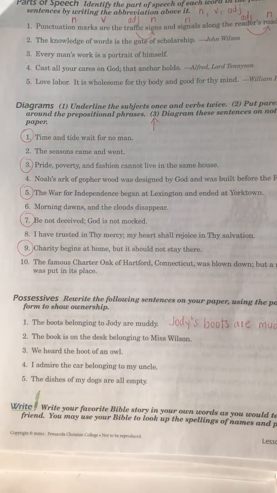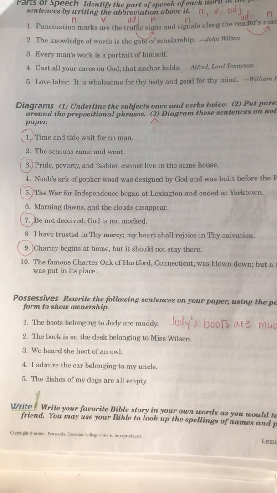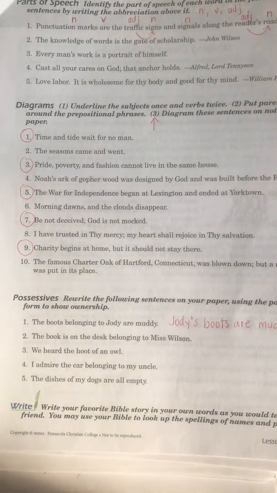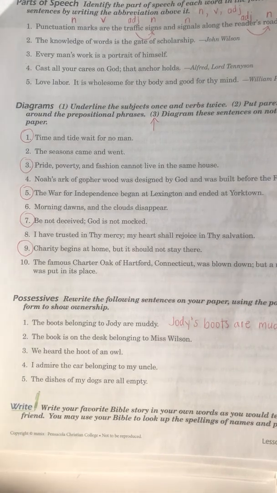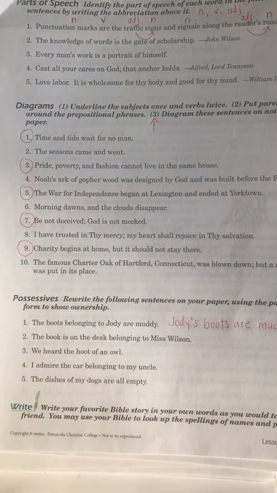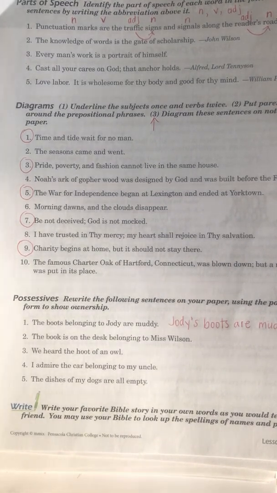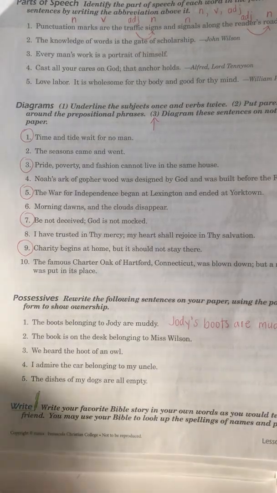Like the parable of the fish, something like that. Like, hey friend, let me tell you a story about my favorite Bible story or my favorite Bible parable. And then just write from there without trying to correct it so much. It's just to continue practicing your creative writing skills.